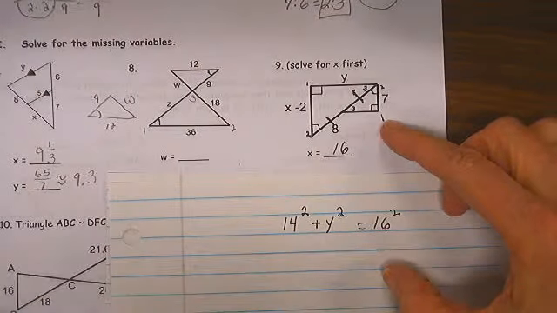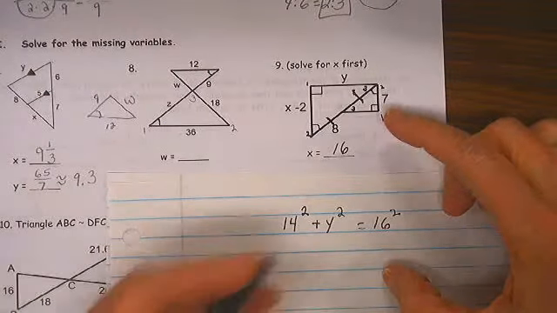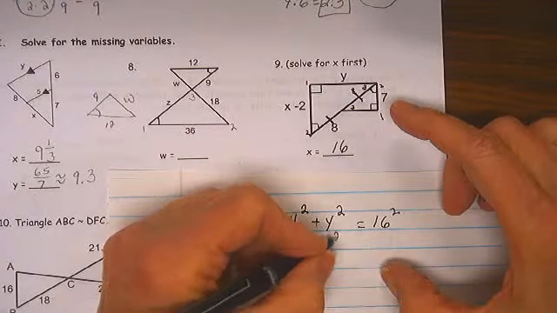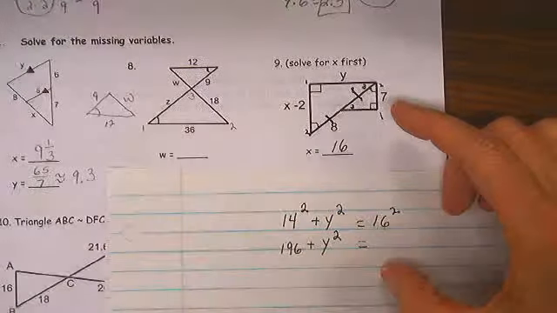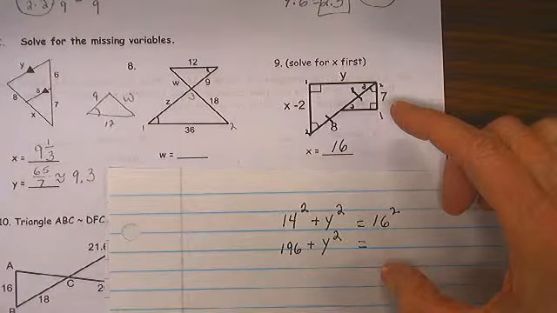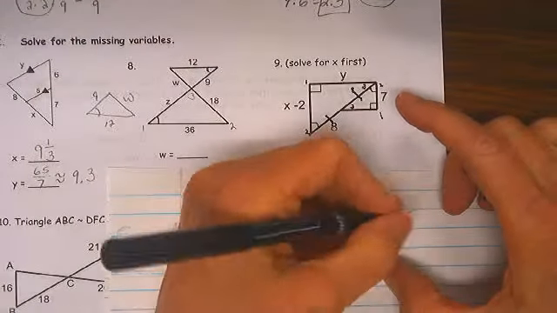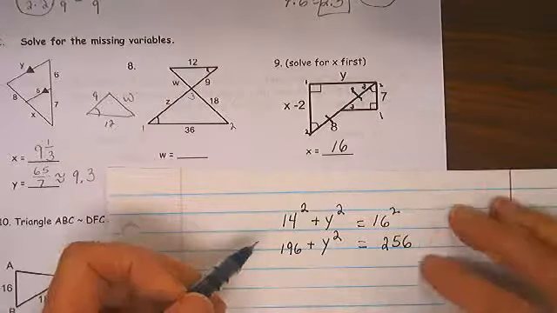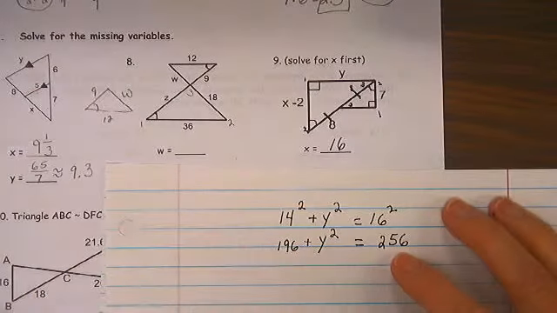14 squared is 196 plus y squared equals 16 squared, which is 256. I subtract 196 from both sides.